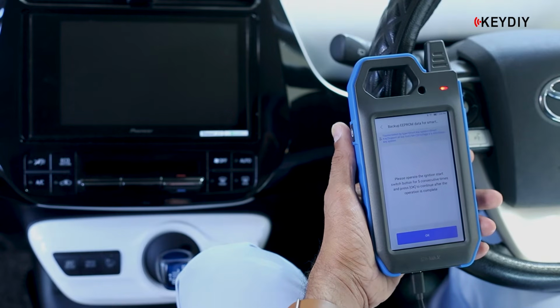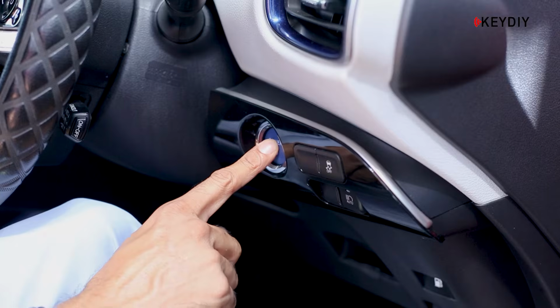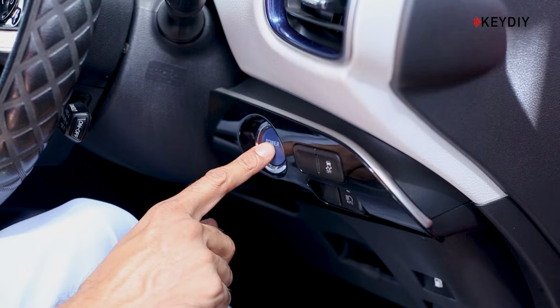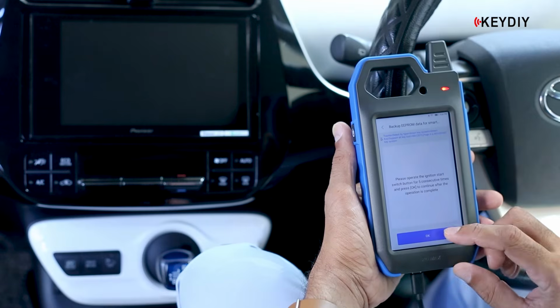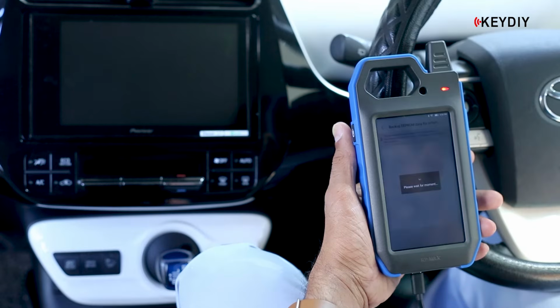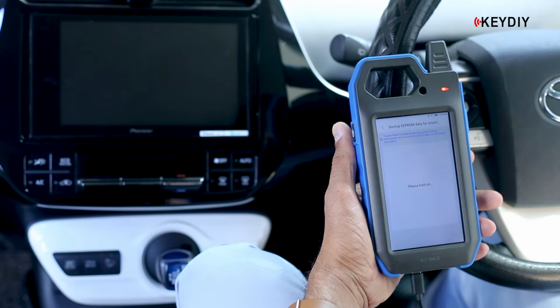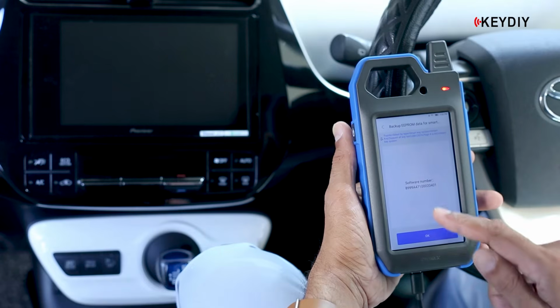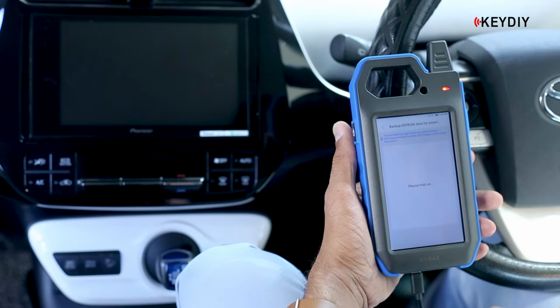Now I am pressing this start button 5 times. 1, 2, 3, 4, 5. It shows the software number.